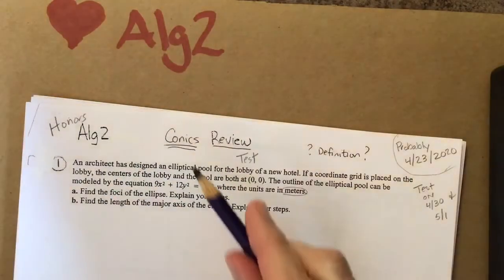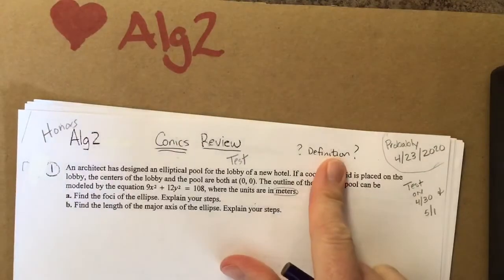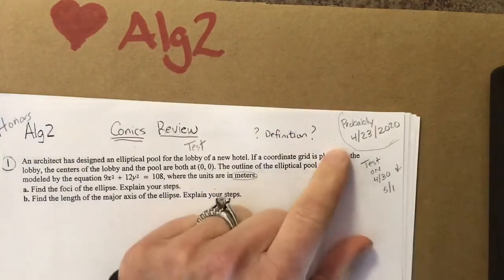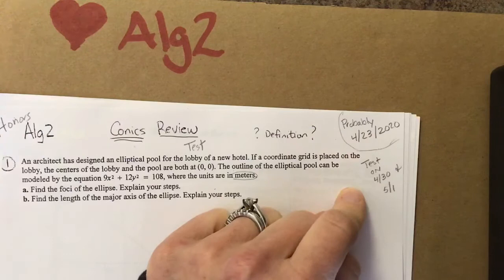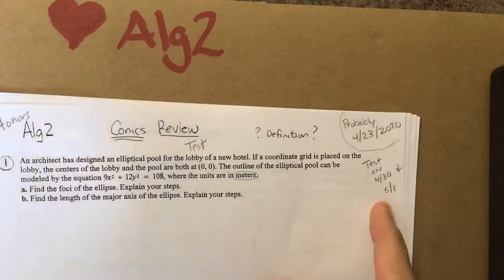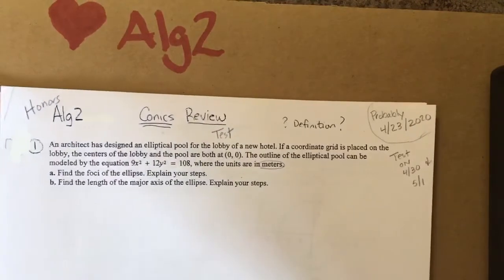Honors Algebra 2 with Mrs. Krantz, conic section review. What is the definition of a conic? Think about it. I'm probably going to post this on April 23rd, which is a Thursday, 1 week before the test, which is the last day of April and the first day of May. Two-part test. Your first online test.